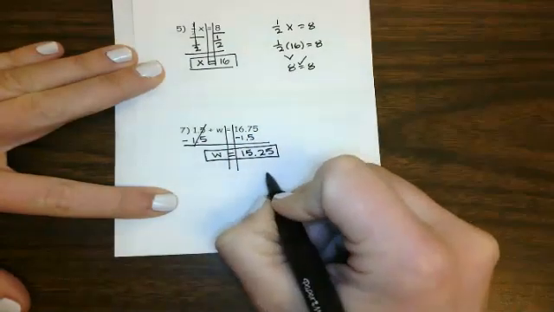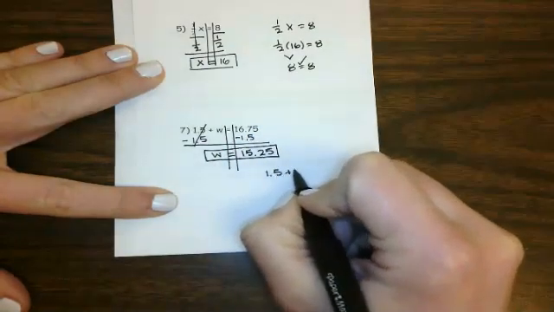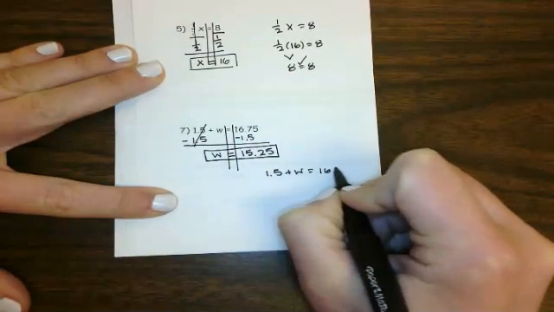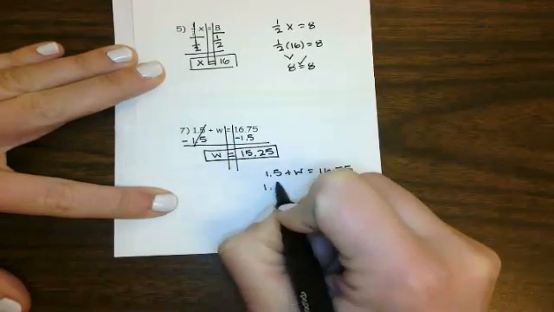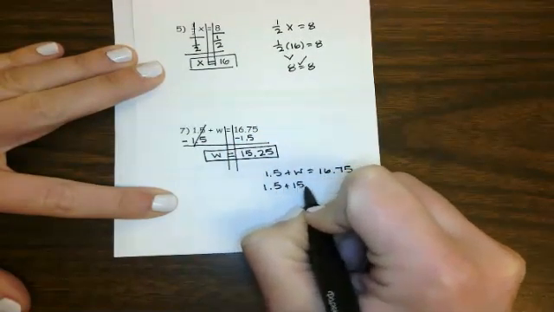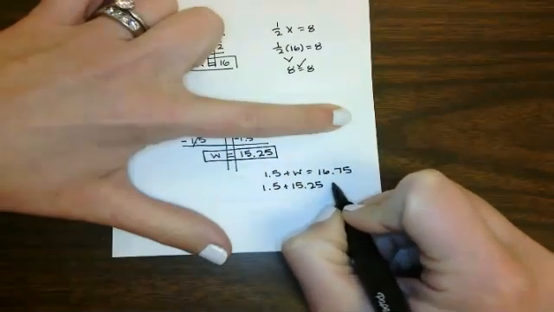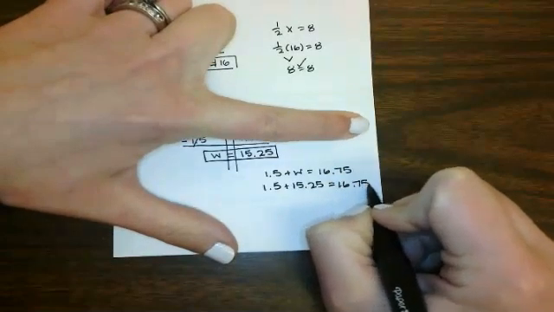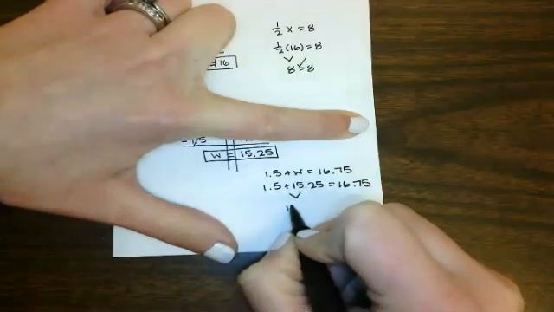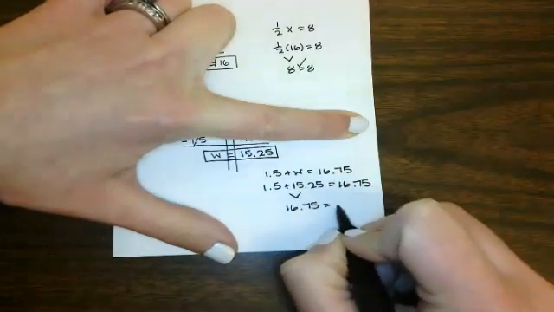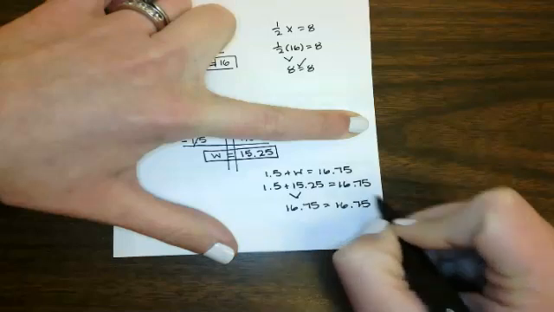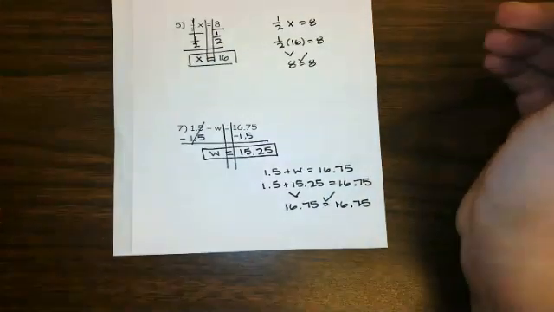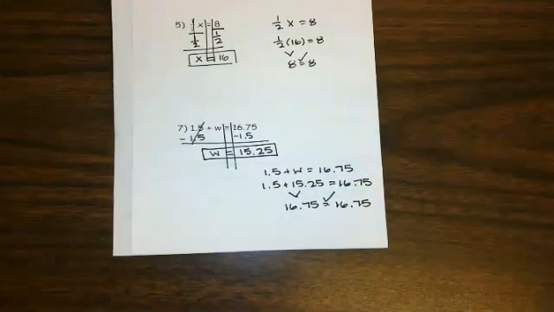Okay, so check. We rewrite the original. In place of w, we're going to put 15.25. And then you're going to pick up your calculator and you're going to actually check to make sure that you get 16.75, and it checks.